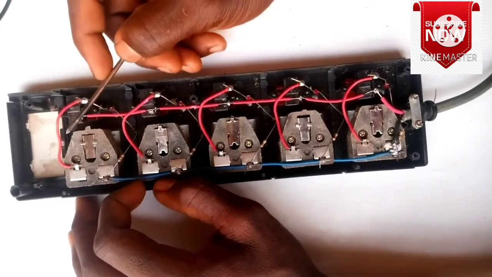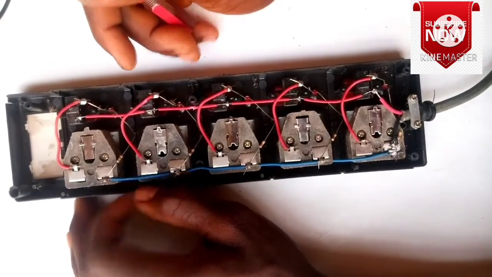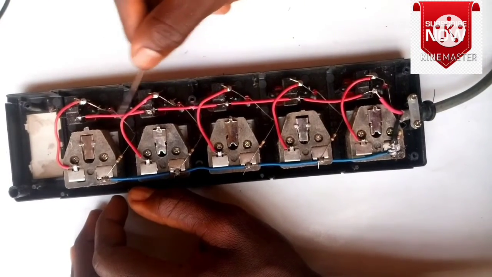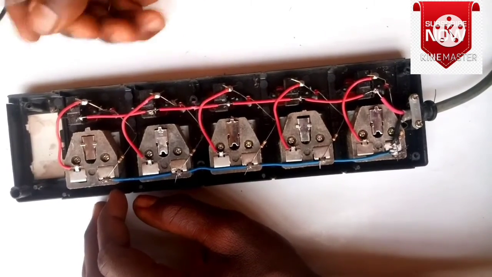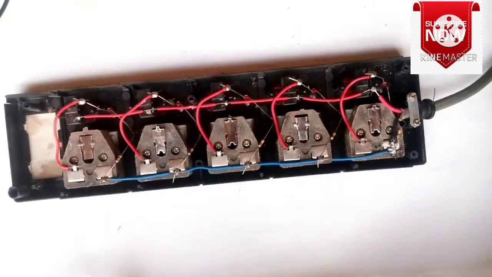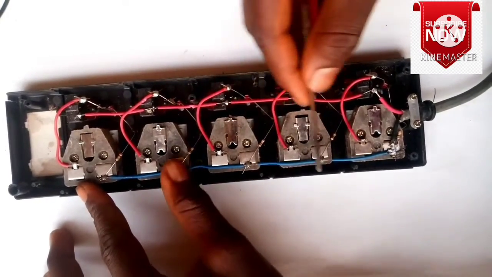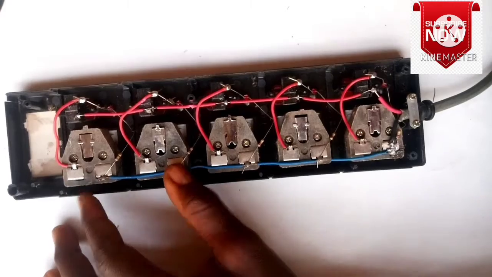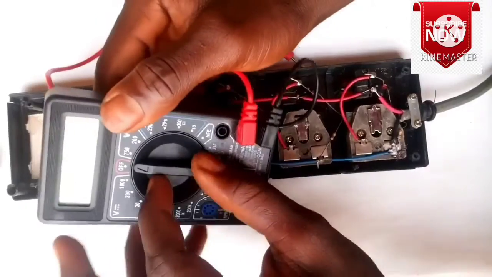Then we also have to check for discontinuity. Discontinuity means when there's a cut in a wire, sometimes it might be invisible. This wire might be disconnected inside it, and you might not know because the two edges are connected. So we have to check for discontinuity of a wire. Luckily, in most extensions the disconnection is easily visible. But if there is a disconnection and it's not visible, we'll find out the discontinuity using a multimeter.